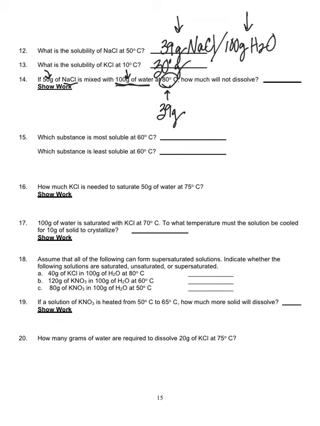Well, if they put 50 in, how much is not going to dissolve? You'd have to go 50 minus 39 equals 11. That's ugly. 11 grams that would not dissolve. Which substance is the most soluble at 60 and which is the least soluble at 60? Potassium nitrate. And the least is going to be that NaCl, sodium chloride.